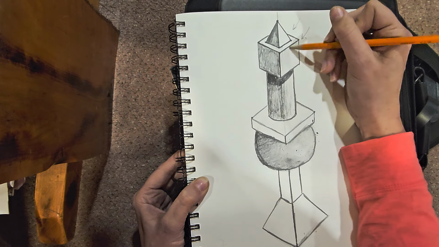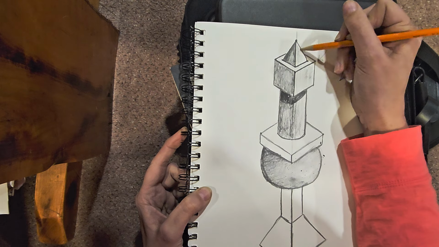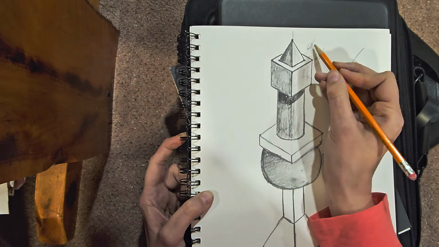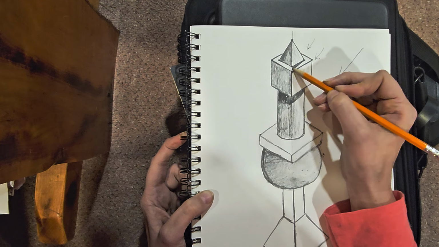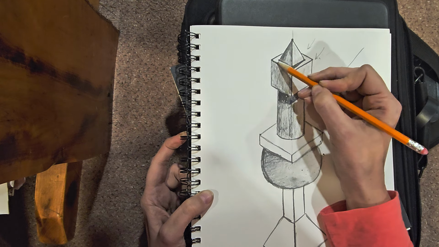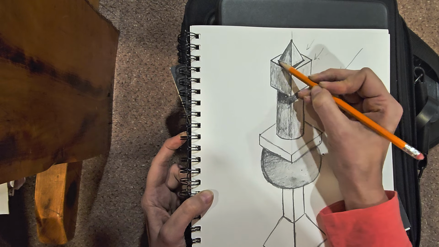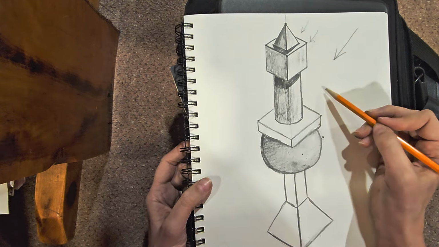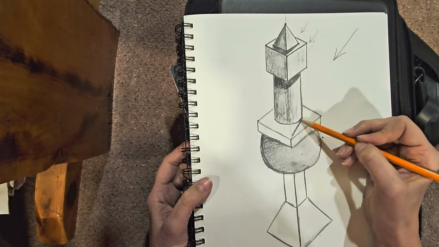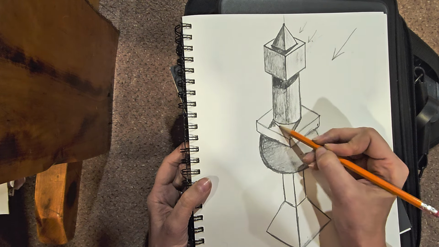This side would be a little bit lighter. This side would be a little bit lighter. Let's see, sun coming from this way, so we have the shadow. Does that make sense? Okay. Light coming this way, so we've got shadow.